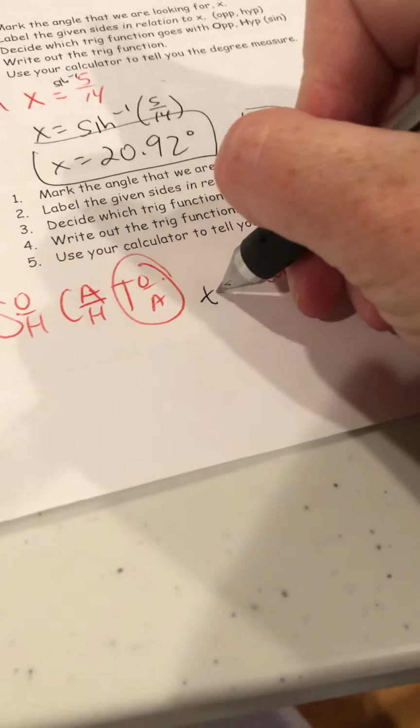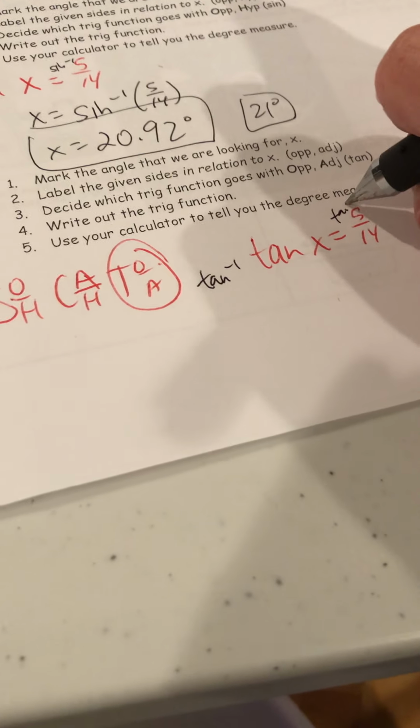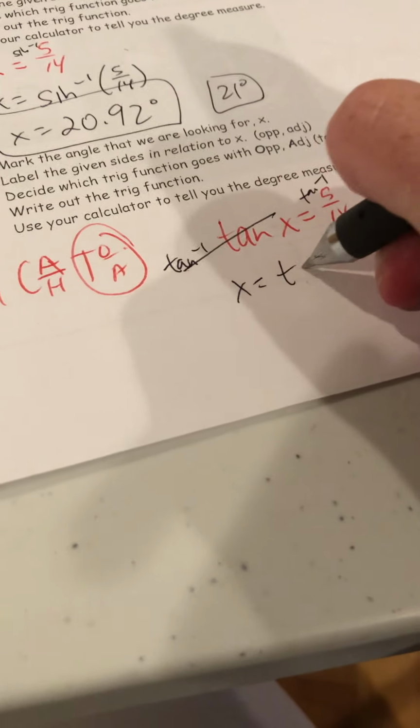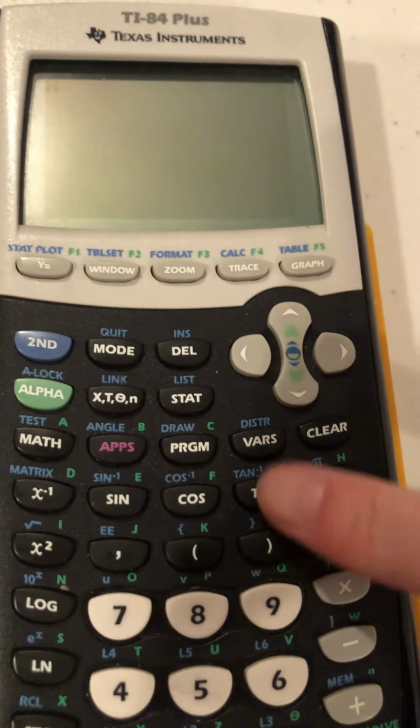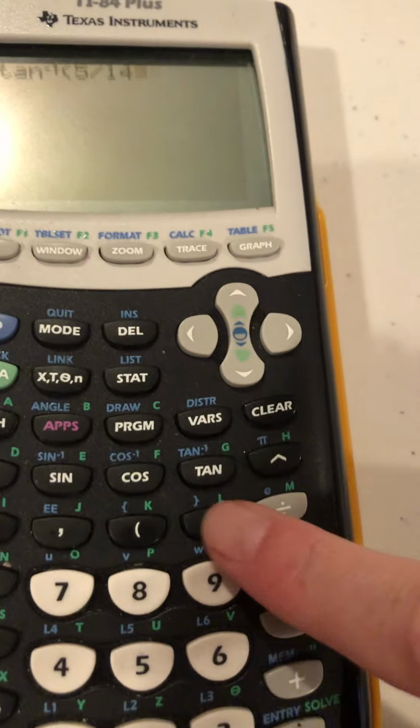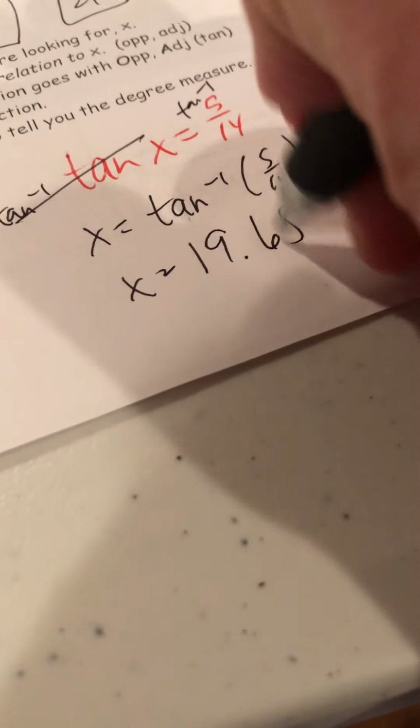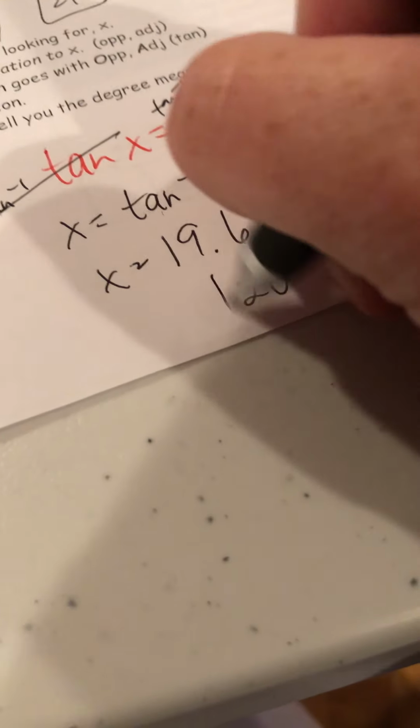And again, we do the inverse. x equals tangent inverse of 5 over 14. And so in my calculator, again, I'm going to hit second tangent 5 divided by 14. And I get 19.65, sure, which would be about 20 degrees.